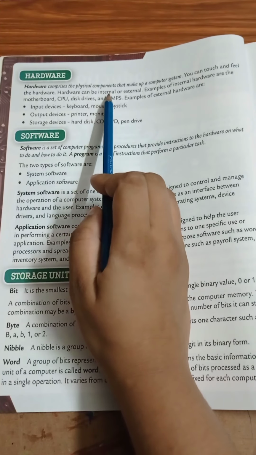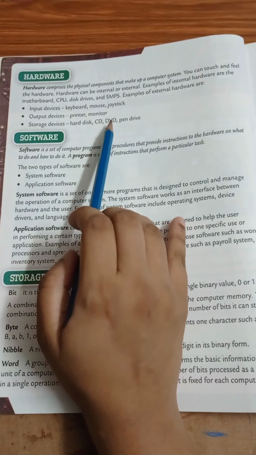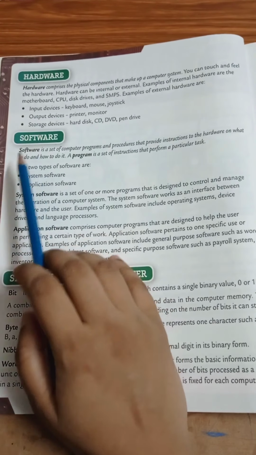Next are examples. Examples of internal hardware are motherboard, CPU, disk drive and SMPS. And examples of external hardware are input devices like keyboard, mouse, joystick; output devices like printer, monitor; storage devices like hard disk, CD, DVD, pen drive, etc.